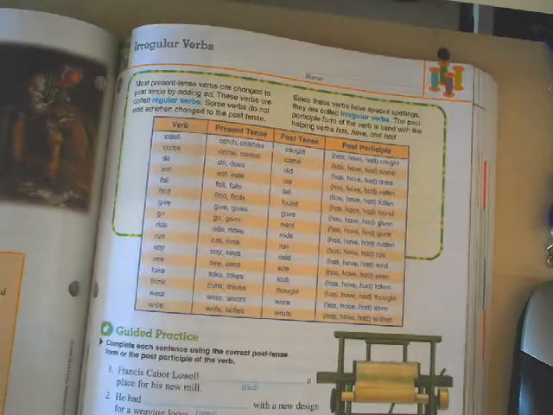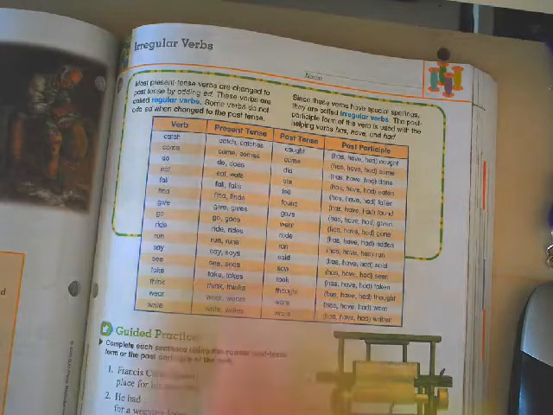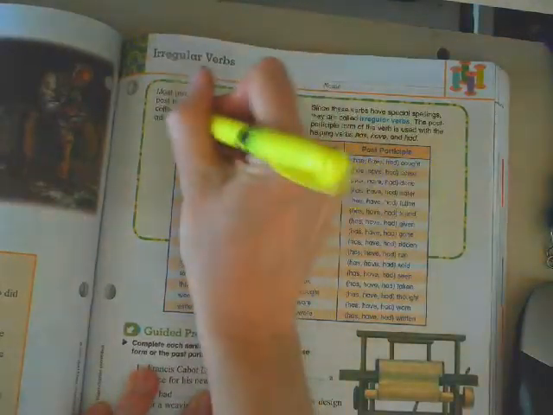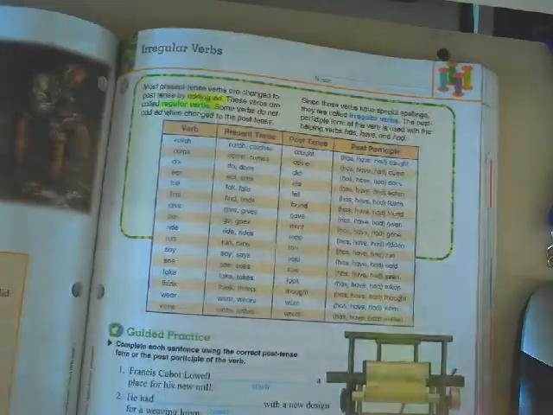I'm just going to read these little paragraphs right here at the top. It says, most present tense verbs are changed to past tense by adding ed. So that's kind of a review from what we did in the past lesson, where you just had to change the verb to past tense by adding ed. Sometimes you had to drop the y, add an I, and then add ed. It says these verbs are called regular verbs. So regular verbs are verbs where you add ed to make it past tense.